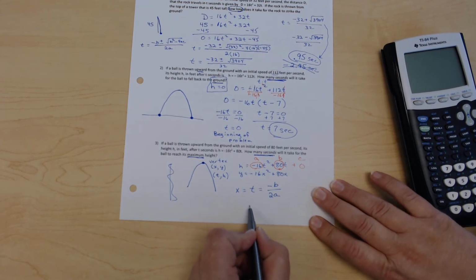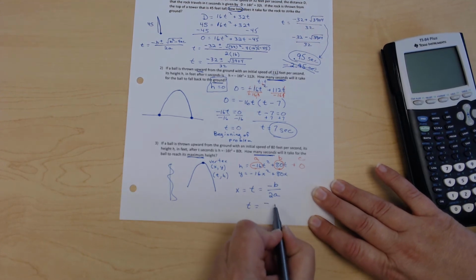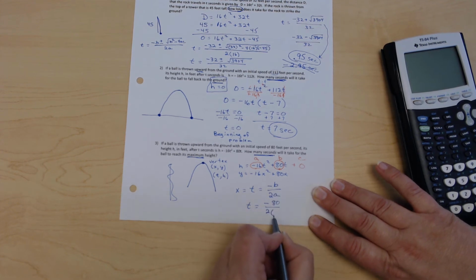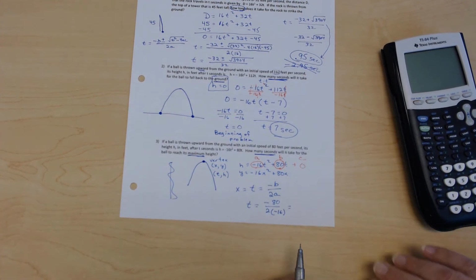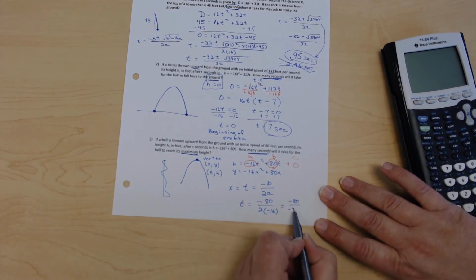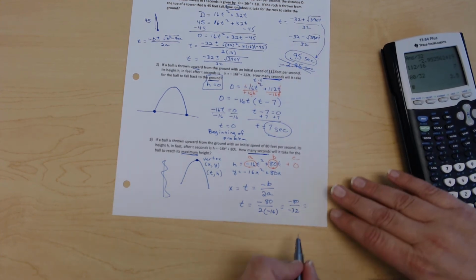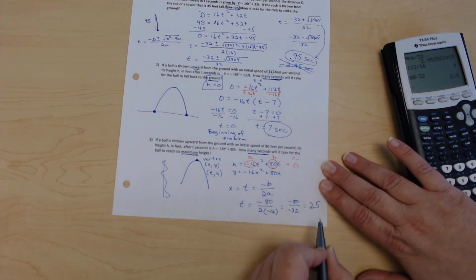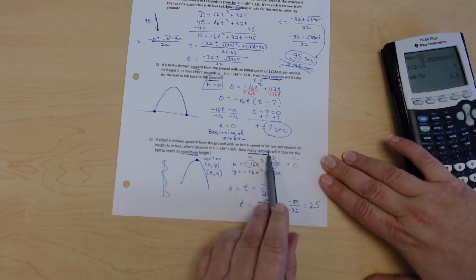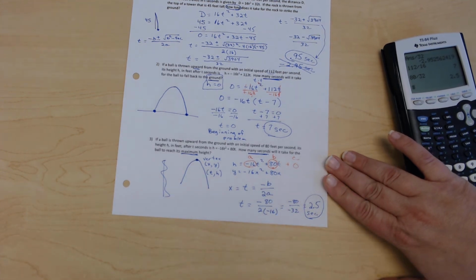Okay, so it's going to be what? Can we see? Yeah, we can see. T equals negative b, which is negative 80. The opposite of b, you can read that as the opposite of b. 2 times a, make sure you take the sign with, which is negative 16. Okay. And then it's just a matter of typing that into your calculator. You get negative 80 over negative 32. Negative 80 divided by negative 32 gives you 2.5. Okay, 2.5 seconds. How many seconds? So 2.5 seconds. Okay.